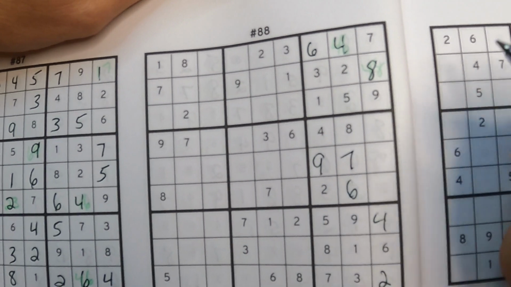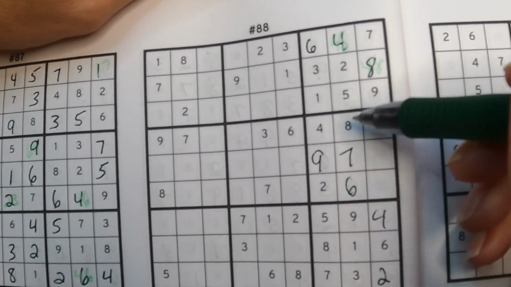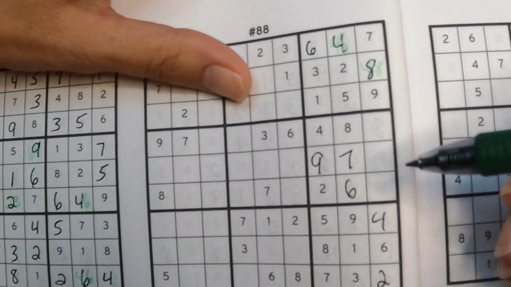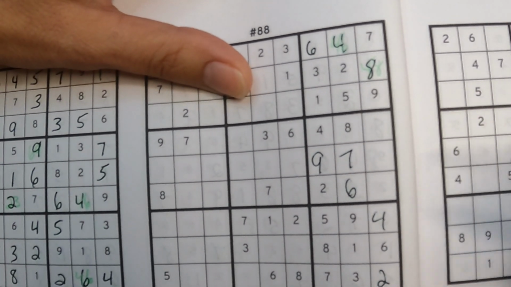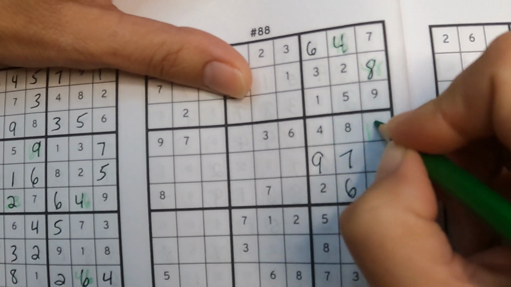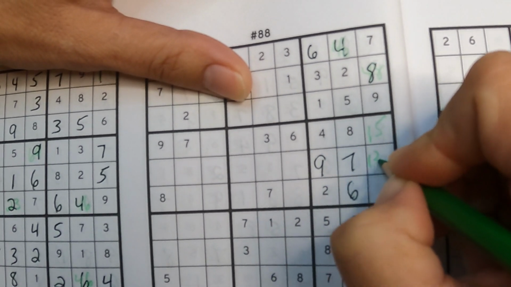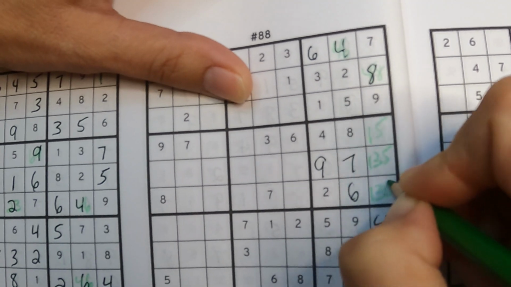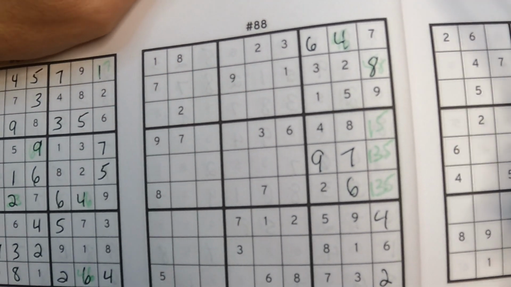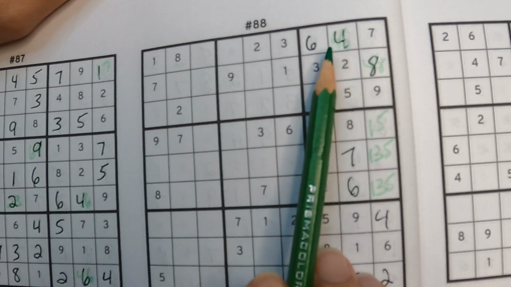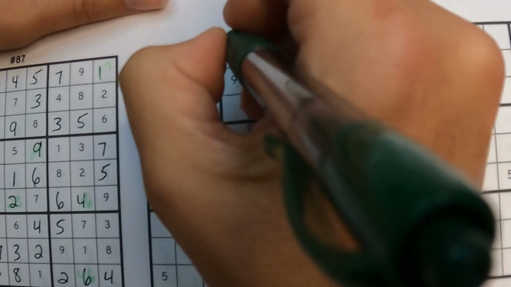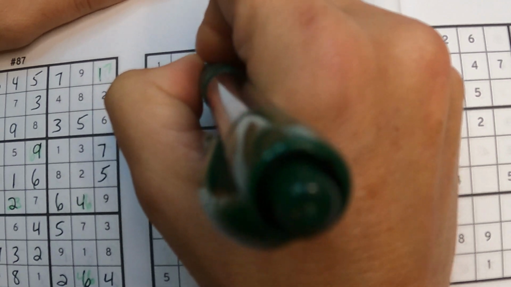So 6, 7. For this box then, we're missing 1, 3, and 5. We've got a 3 there, so 1, 5, no help here. 1, 3, 5, and no help here. 1, 3, 5. For this row now, we're missing a 5 and a 9. We've got a 9 here, so 5, 9.